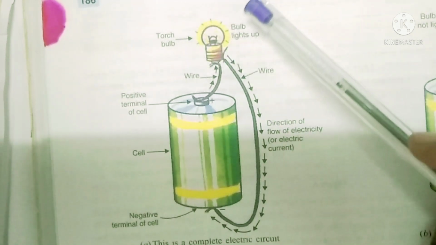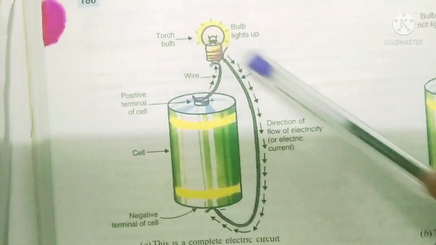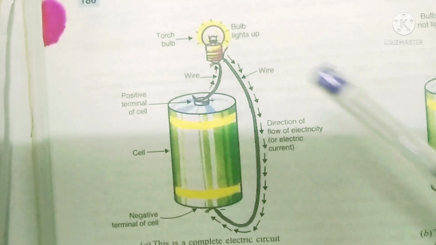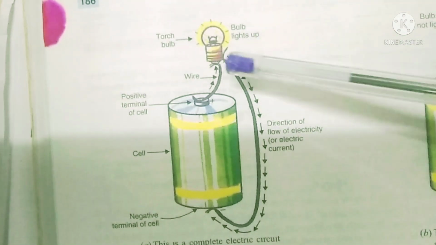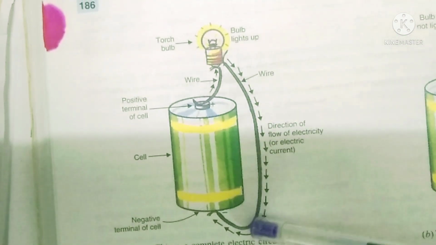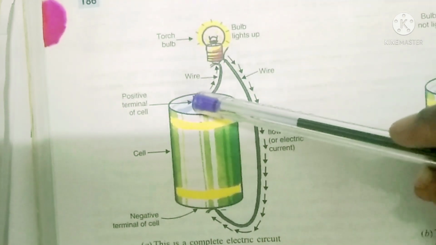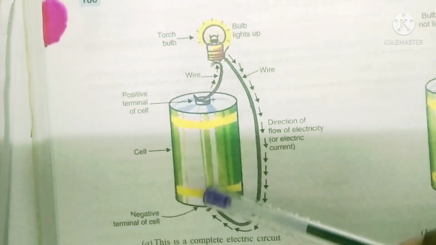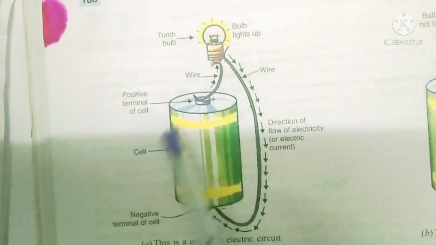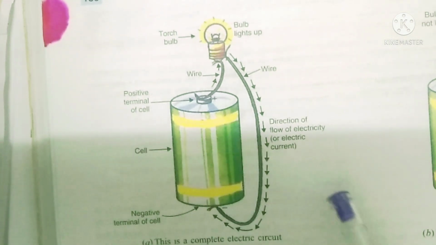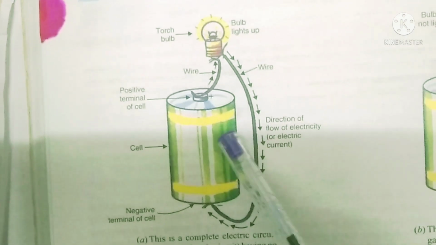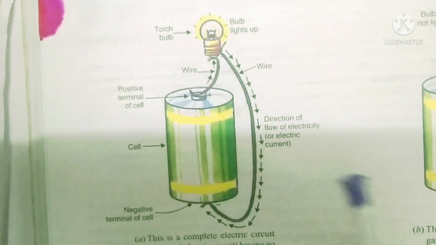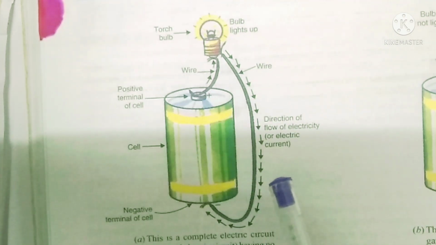So here is the torch bulb, and when the connection is complete, it starts to glow and give light and heat. Okay, now this shows the direction of flow of electricity. Flow of electricity is from the positive terminal to the negative terminal. Okay, this complete thing is the cell. Now sometimes when you keep it connected this way, the bulb may not give you light and heat. Do you know what is the reason behind it?